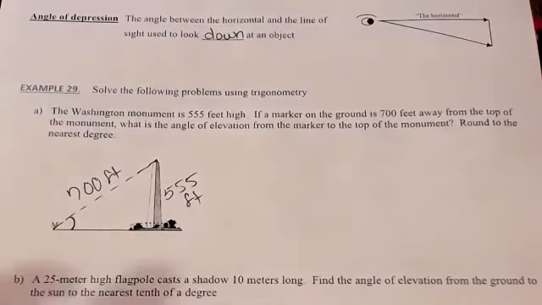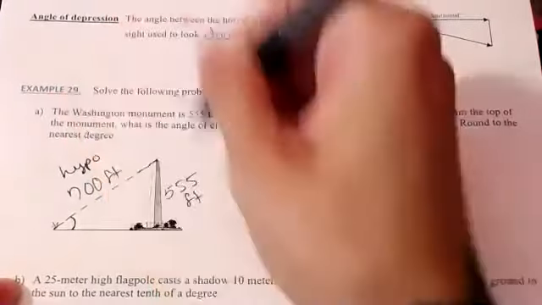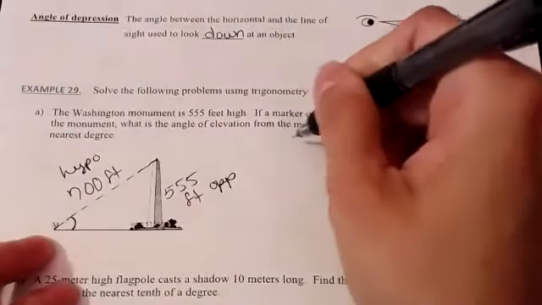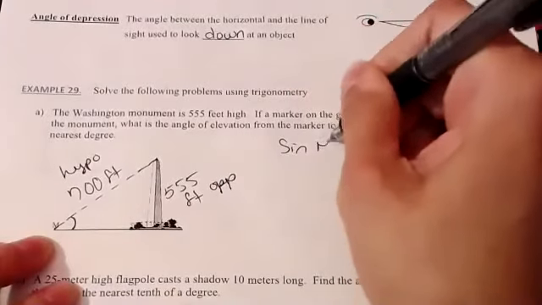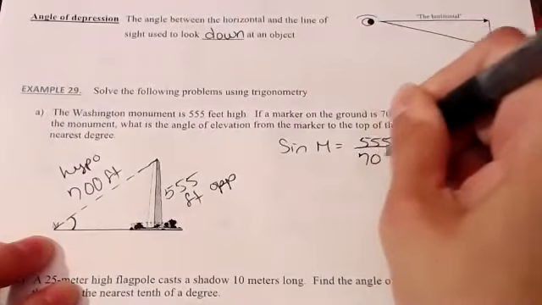Just having that information is exactly what you need in order to solve this problem. We go through the motions. We have our hypotenuse. We know this side is opposite. Opposite and hypotenuse deals with sine. So sine of angle M is equal to opposite over hypotenuse.